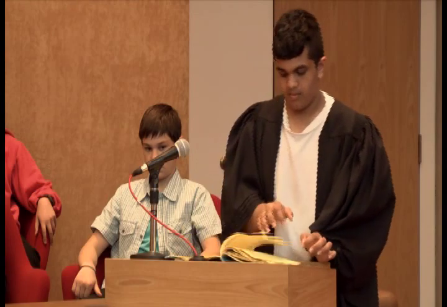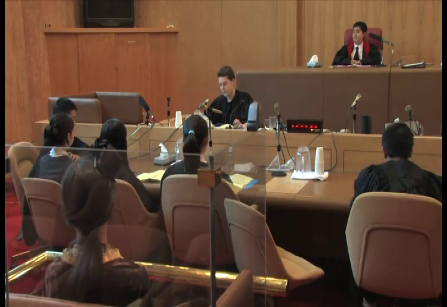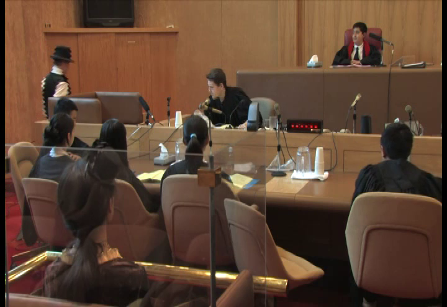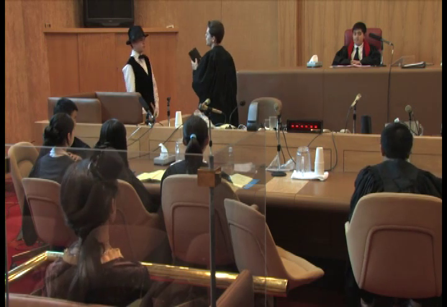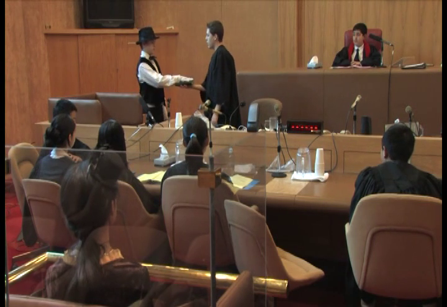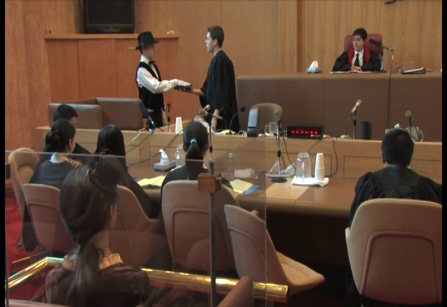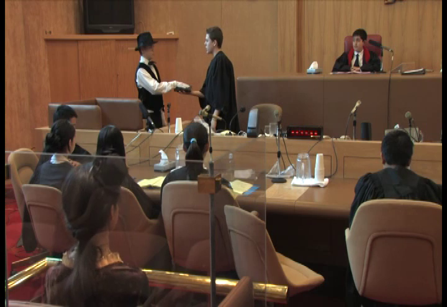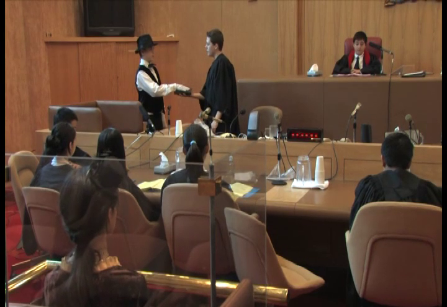Defense counsel, your next witness. The defense calls Mr. Alfred Smithers to stand. Would you like to affirm or swear on an oath? Swear. Take the Bible in your right hand. Do you swear that the evidence you shall give shall be the truth, the whole truth, and nothing but the truth, so help you God? I do.